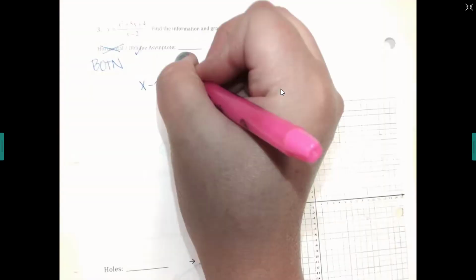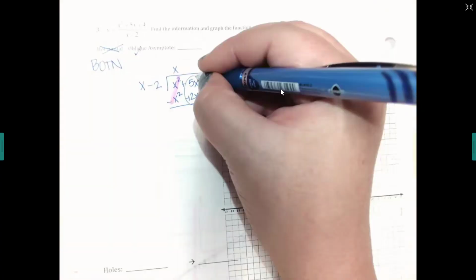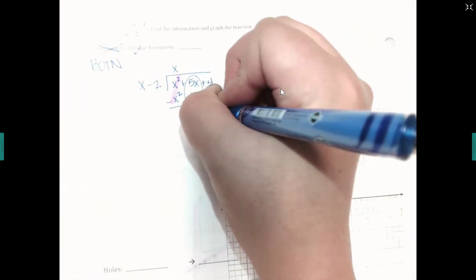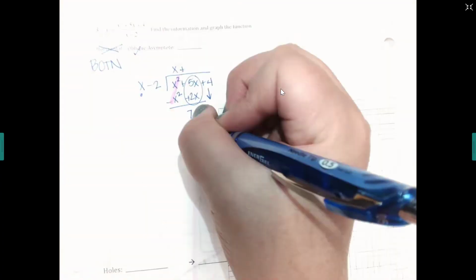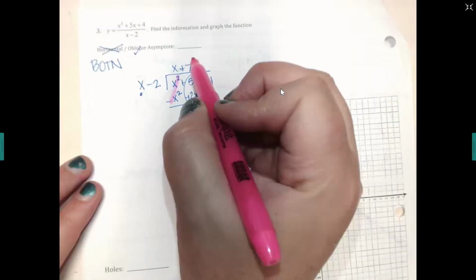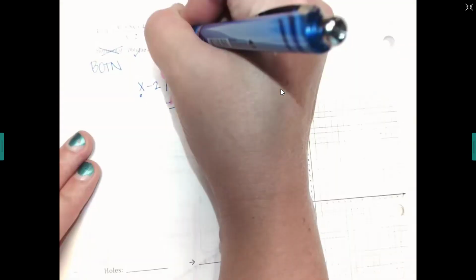What about my 5x plus my 2x? 7x, carry down the 4. What would I need to times x by to get a 7x? I have an x, I want a 7x. 7, very good. Now remember, at this point, you're done. This is your slant. So I'm going to write up here at the top, y equals x plus 7.